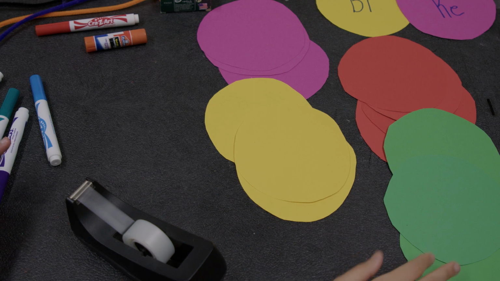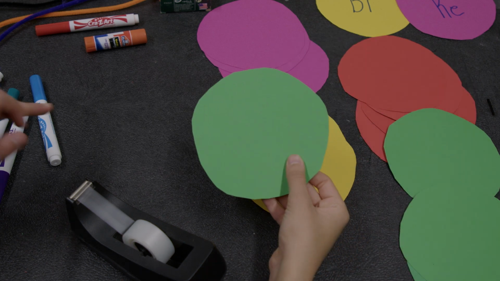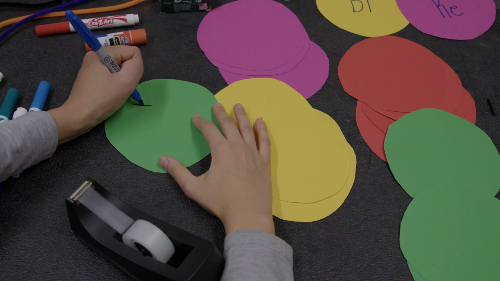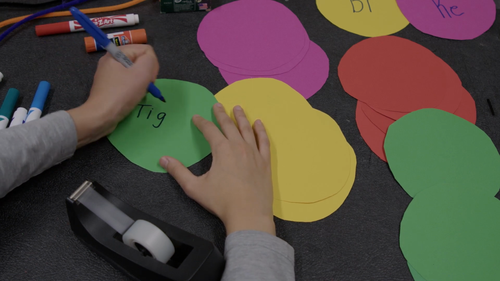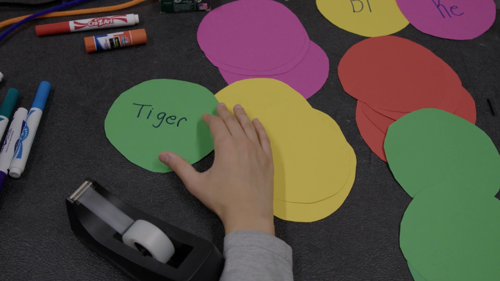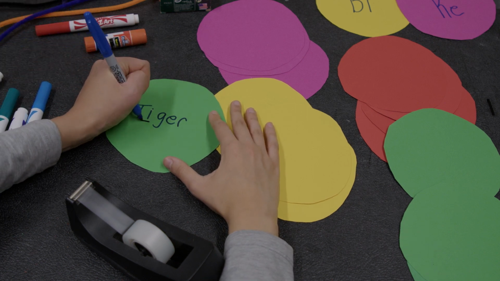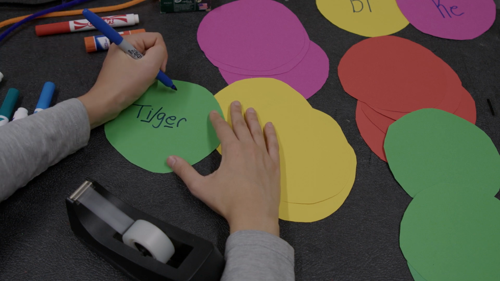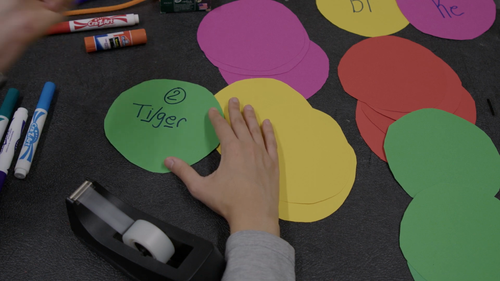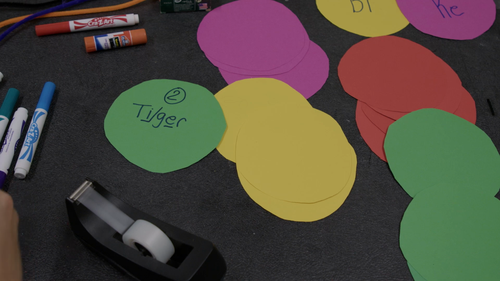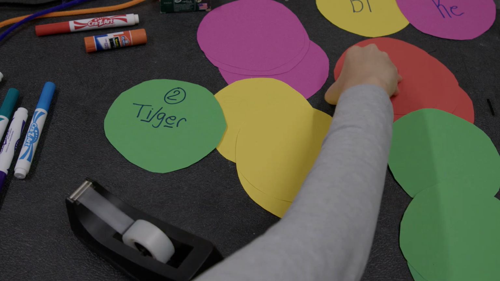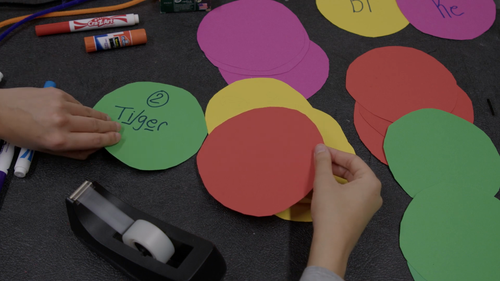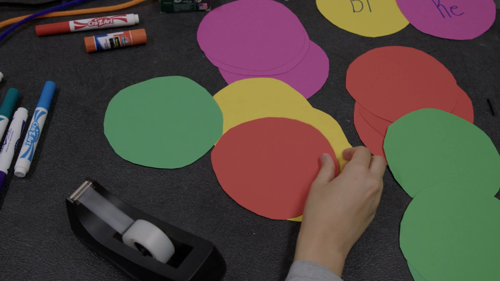Now it's time for us to start on our second word. I'm going to take my first circle, and I'm going to write the word down. Our word is tiger. I'm seeing how many vowels there are, and I divide it into syllables. Awesome. I only have 2 syllables, which means I'm only going to use 2 circles. And then I'm going to write the syllables on the other side of the circles.